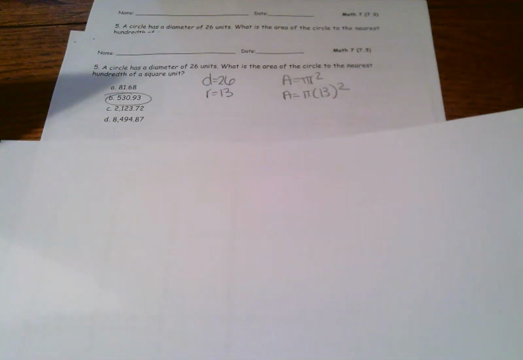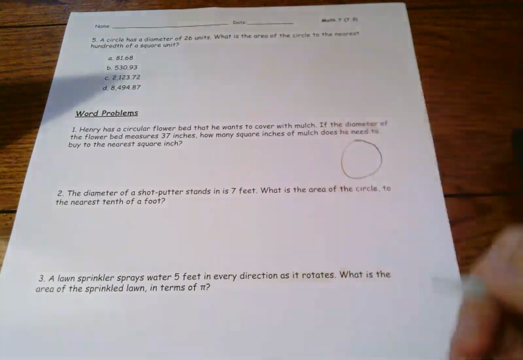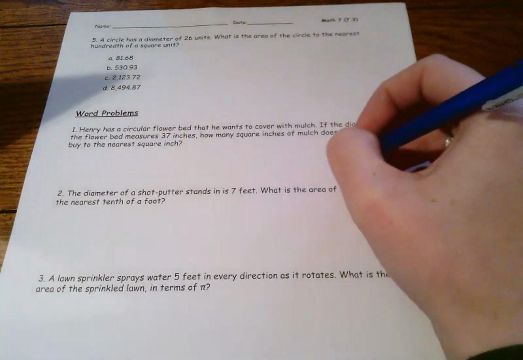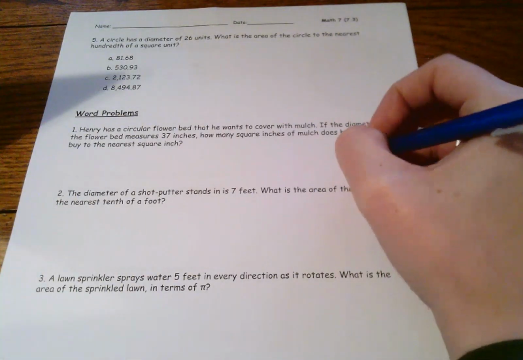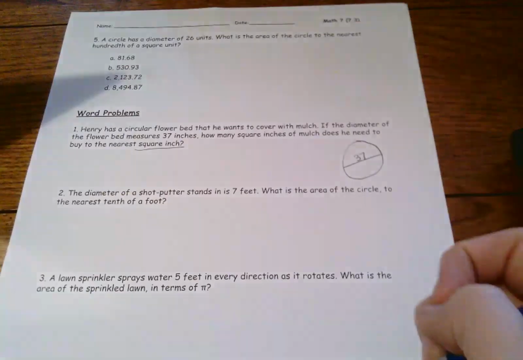Okay, so now that we practice using the area formula, we're going to try using area with word problems. Okay, so just like with circumference problems, what we're going to do is we're going to draw a picture first. If it helps us, write down the formula and then plug in. So let's look at number 1. It says, Henry has a circular flower bed that he wants to cover with mulch. So here's my circular flower bed. If the diameter of the flower bed measures 37 inches, okay, that's all the way across is 37. How much mulch does he need to buy to the nearest square inch?